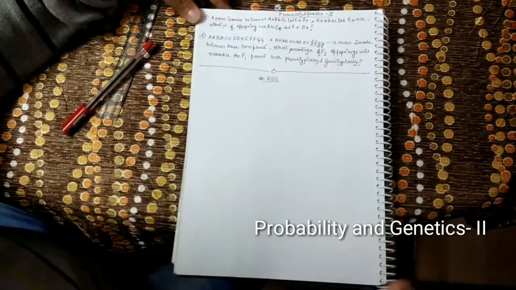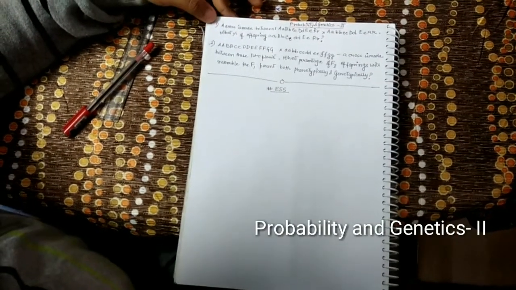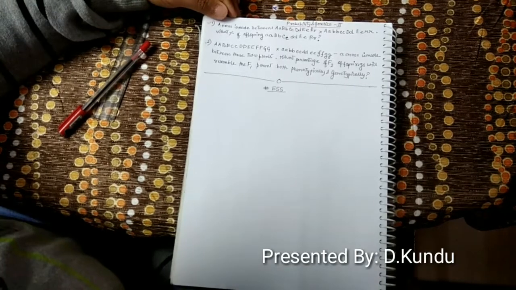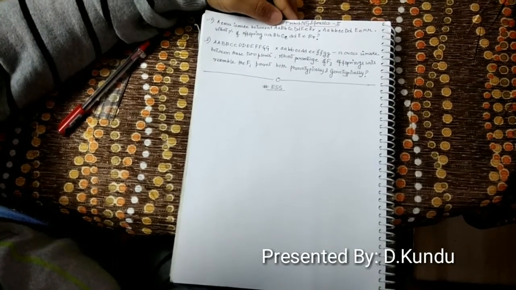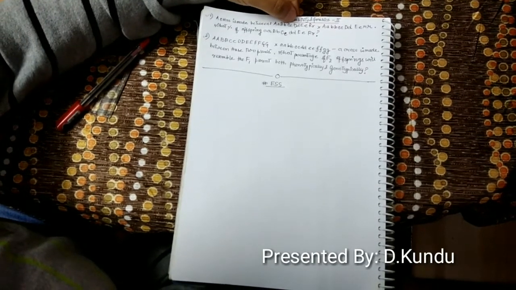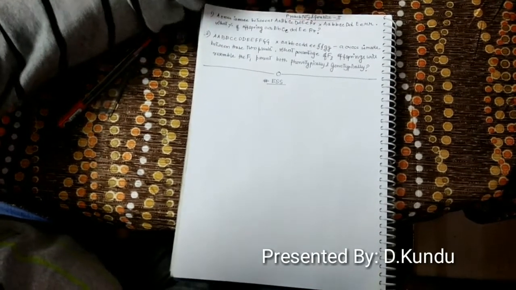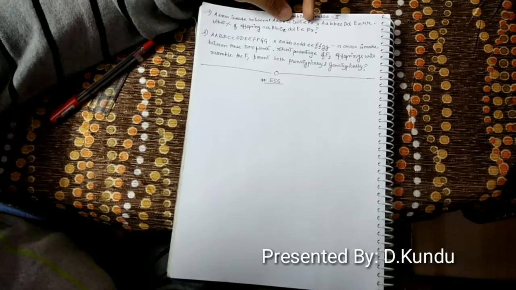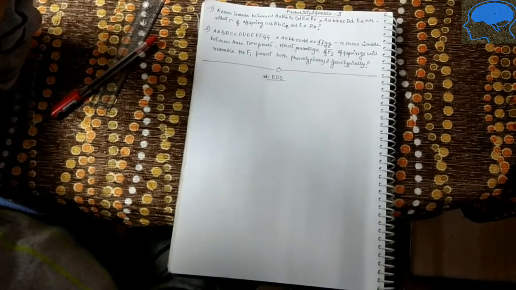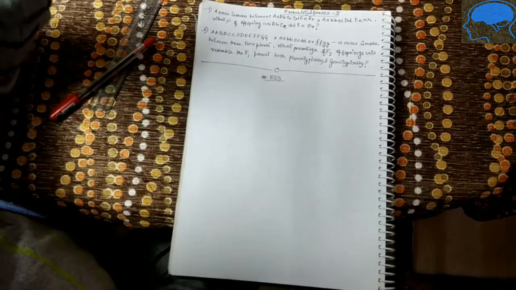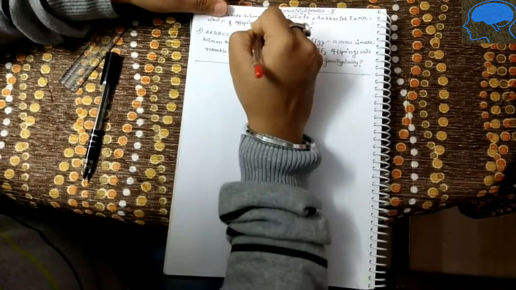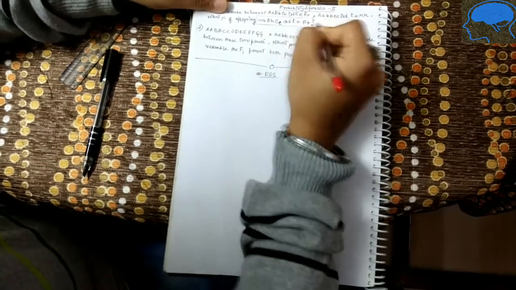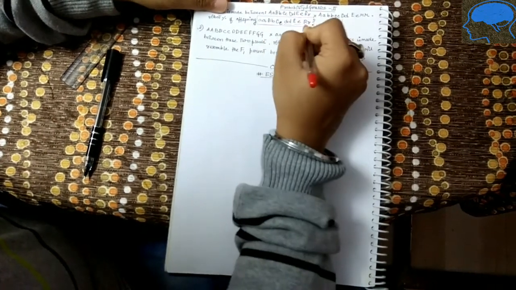So here we have two sums. The first one reads that a cross is made between two plants whose genotype is capital A small a, capital B small b, capital C small c, capital D small d, and so on. There are basically six traits taken into consideration, and the question is what percentage of offspring will have this particular genotype of small a small a, capital B small b, capital C small c, small d small d, capital E small e, and capital R small r.